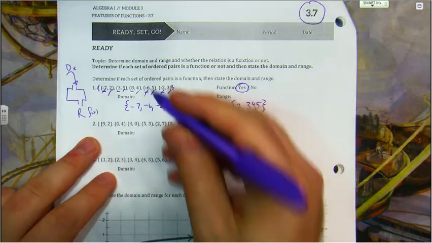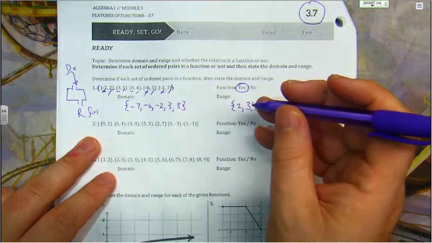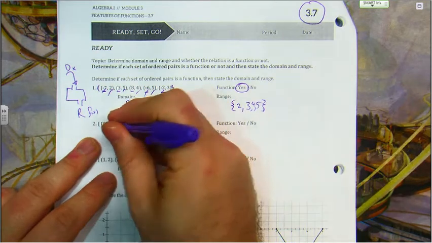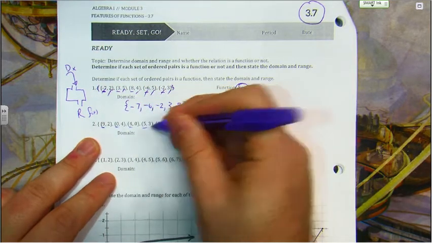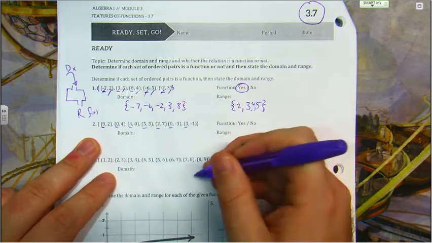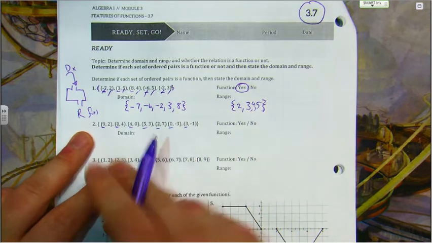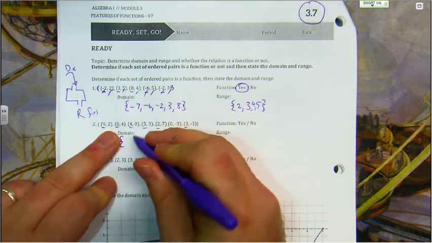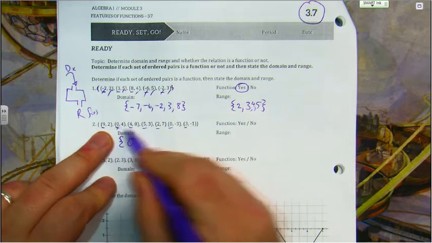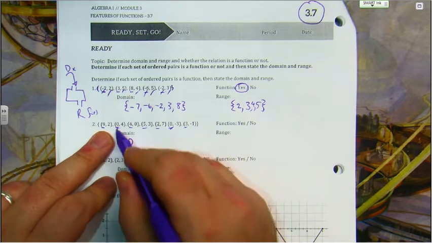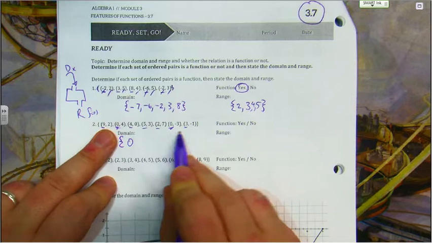Okay, same deal. Let's look at our domains. 9, 0, 4, 5, 2, 0, 3. Okay, so I want to put these from lowest to highest. So the domain is the set of numbers 0. Oh, you see I have two zeros here? Oh, look at this. So I have 0, 4, and I have 0, -3.